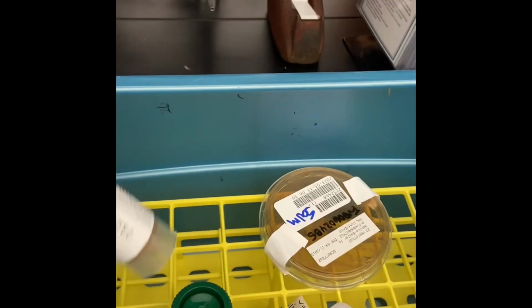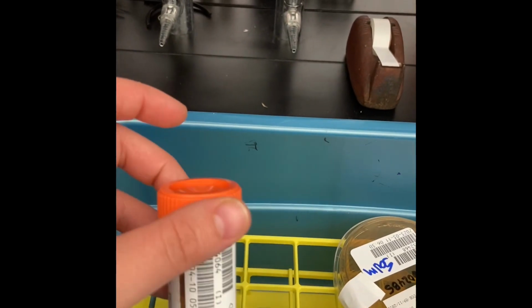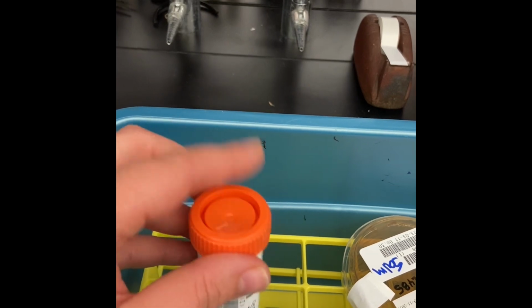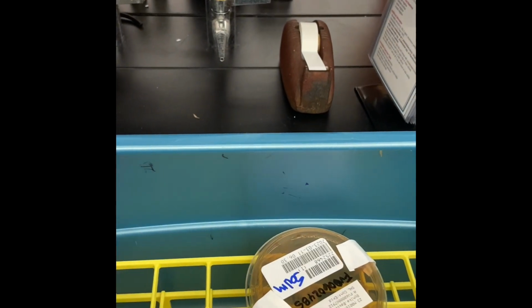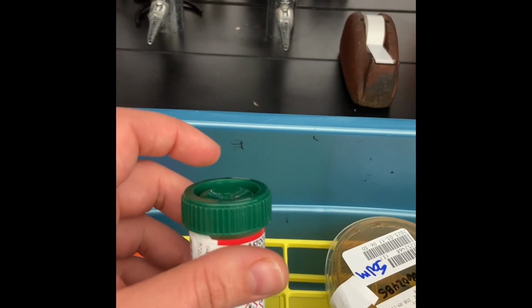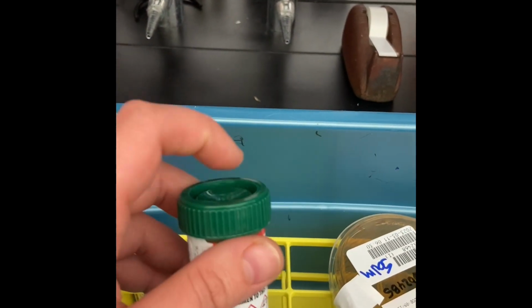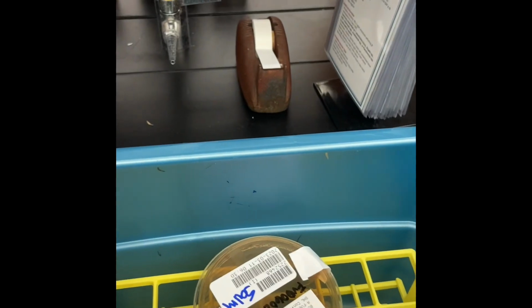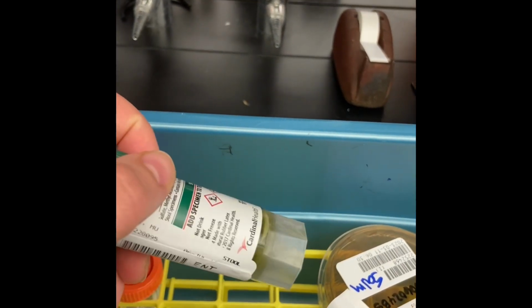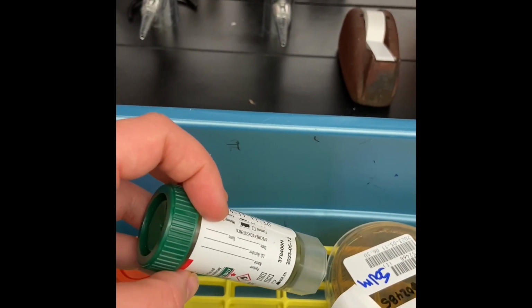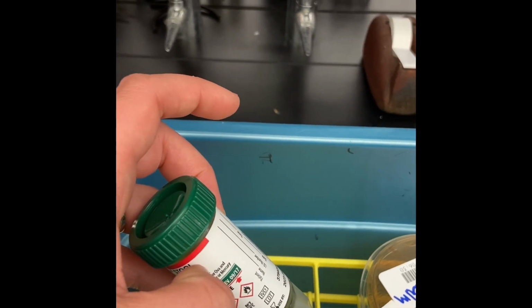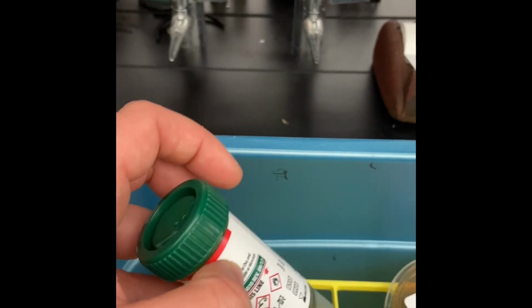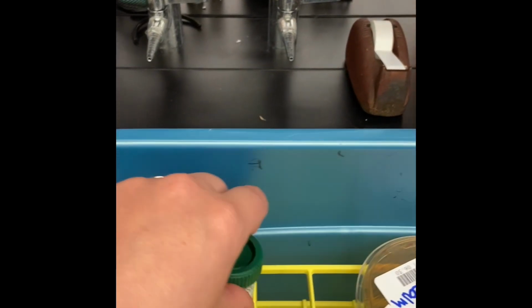So we can receive stool in either Cary-Blair, which are usually orange-capped enteric preservation media, or any other branded enteric preservation media. It tends to be in a green cap. And this is stool along with that preservation media. We usually check this from the clinic for accurate patient name and spelling and patient birth date.